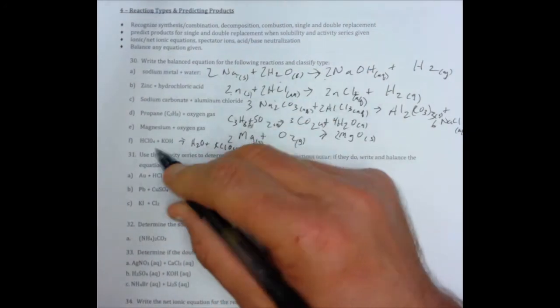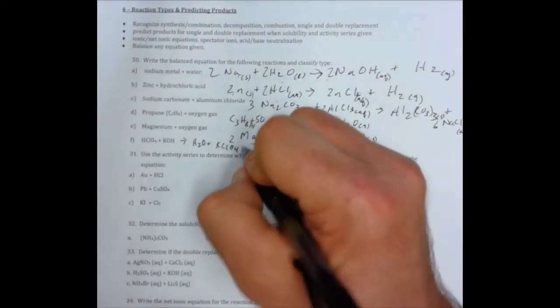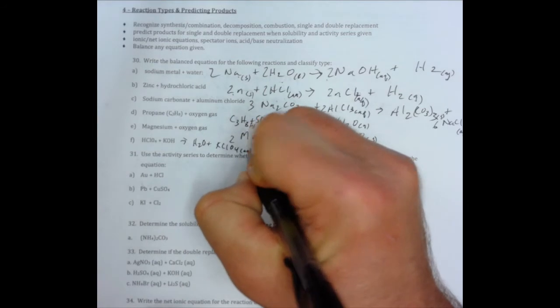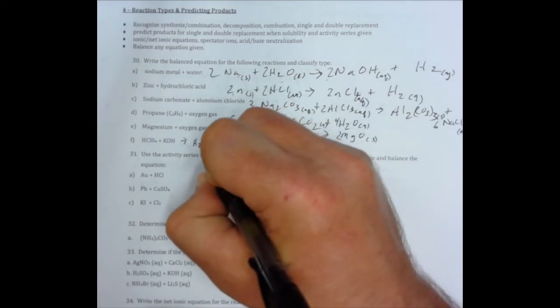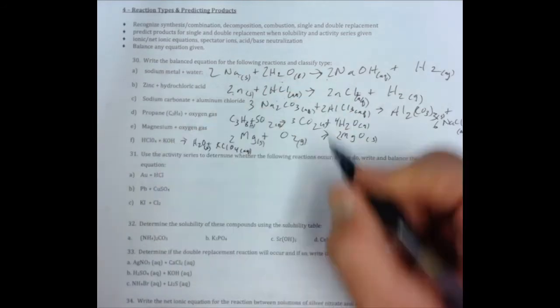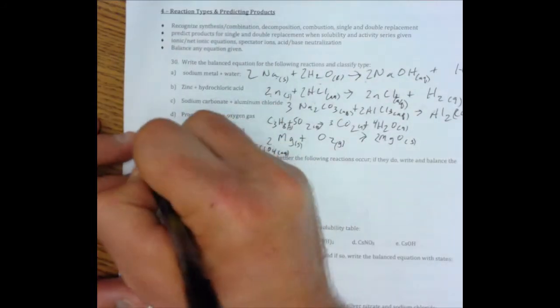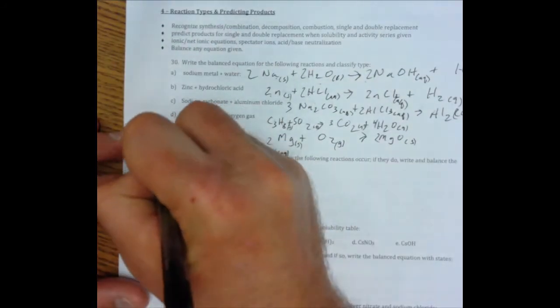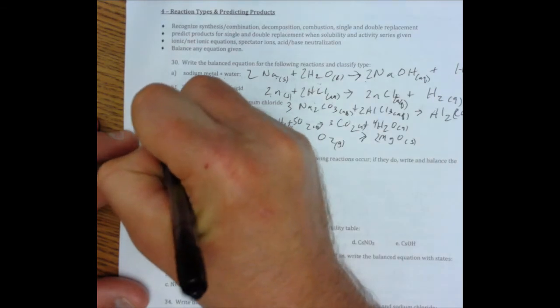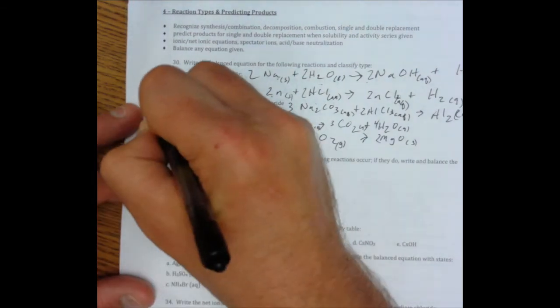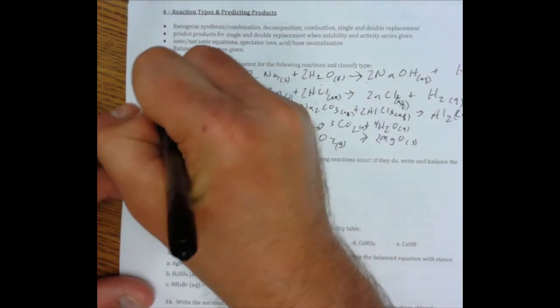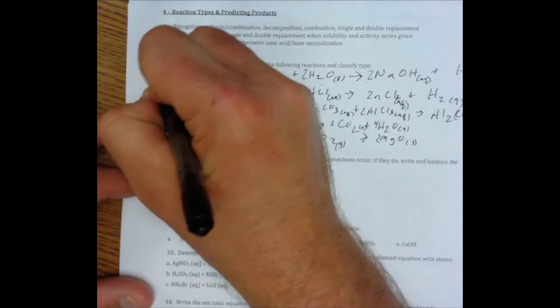And it's balanced. Cool. This would be aqueous, and this would be liquid. Aqueous, aqueous. So, double displacement, synthesis, combustion, double displacement, single displacement, single displacement.